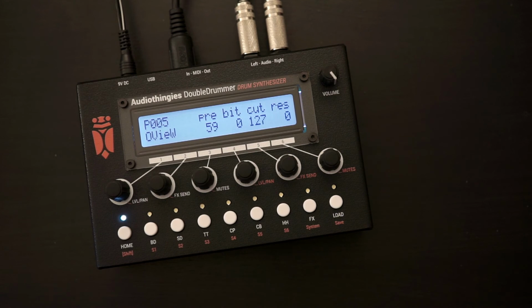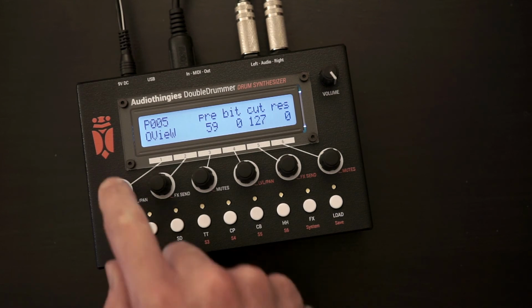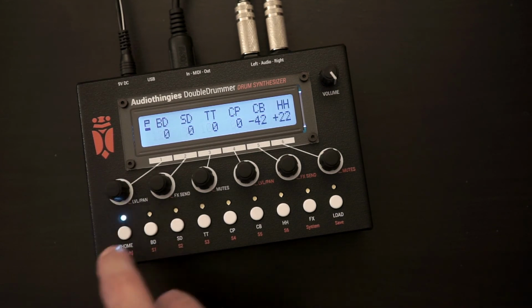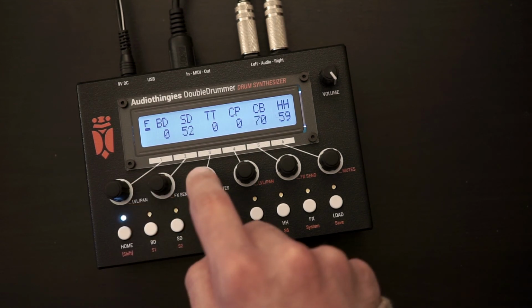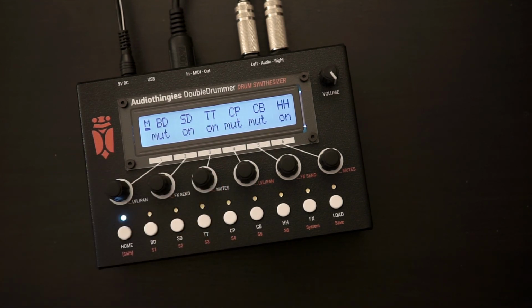The encoder switches are used as shortcuts to instrument level, pan, FX sound level and mute status for 6 instruments at the same time.